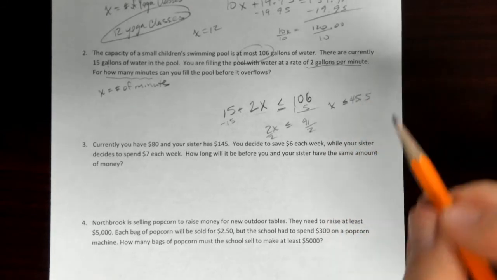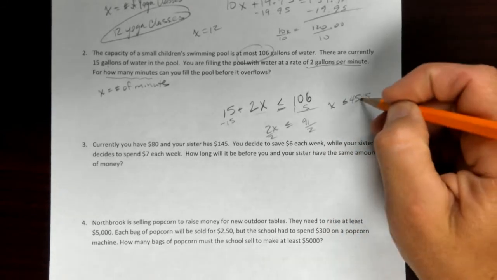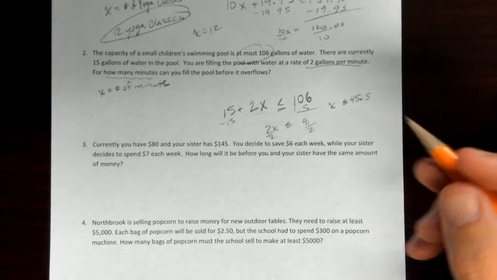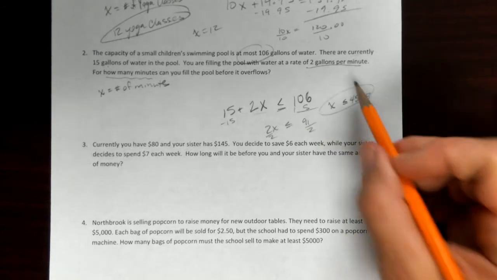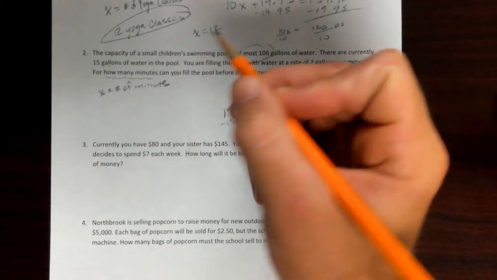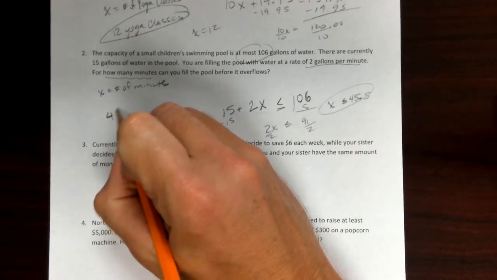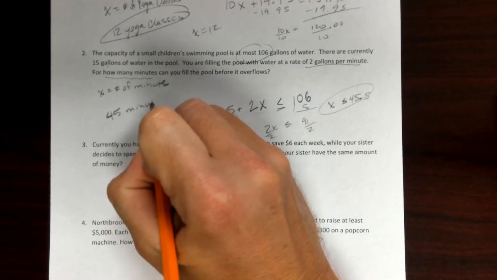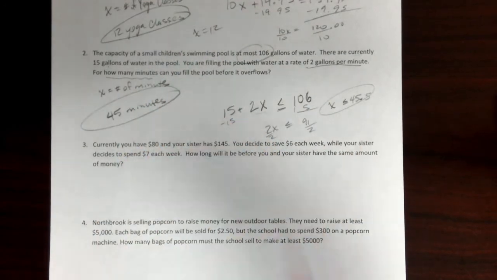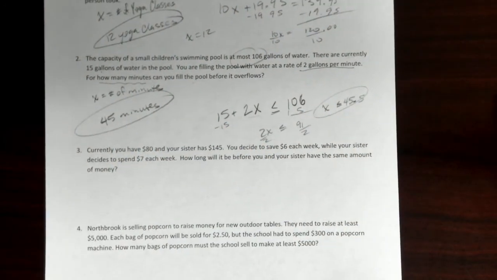45.5, right? Okay, so now, can we have a half a minute or 0.5 of a minute? Yes and no. Okay, so how many minutes can you fill the pool before it overflows? You can only fill it for 45 minutes. If you go to minute number 46, it's going to overflow. We got to round down, right?